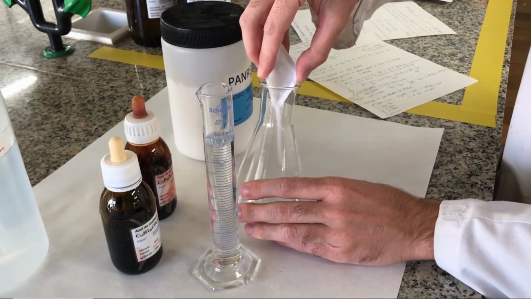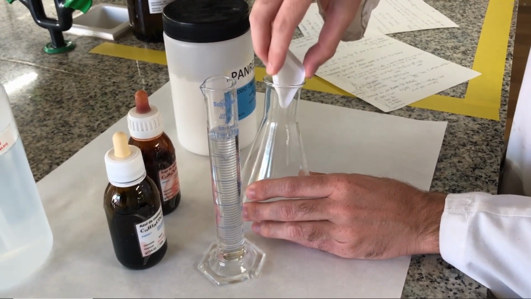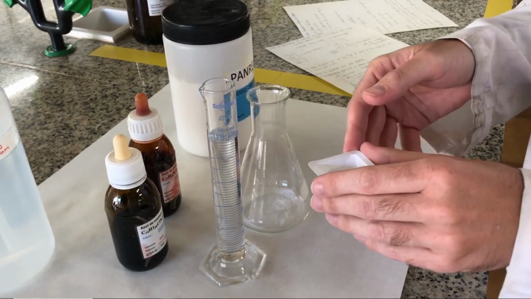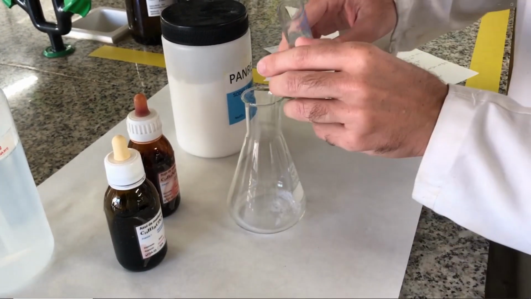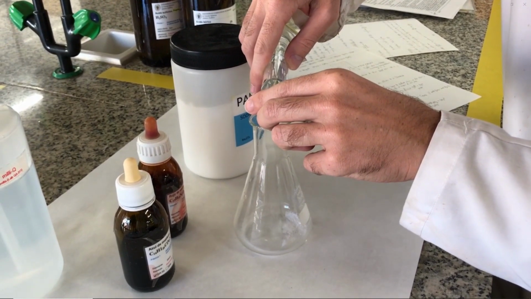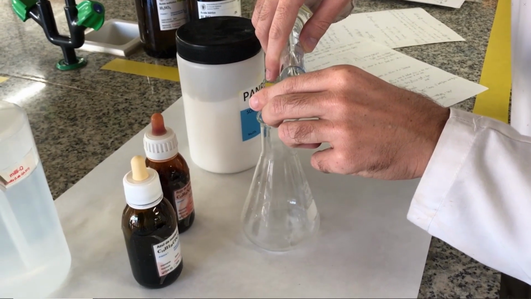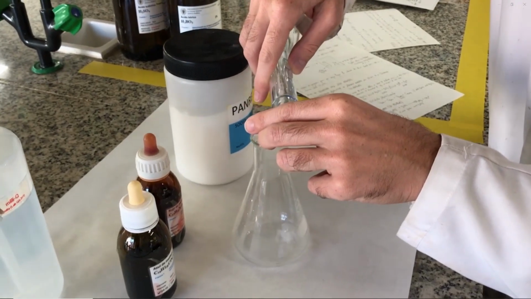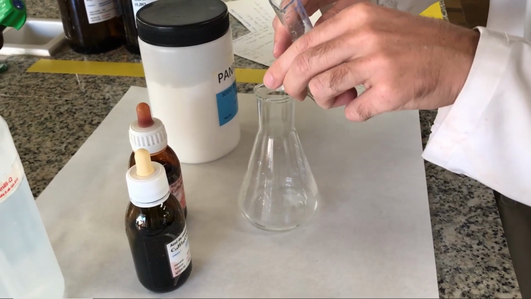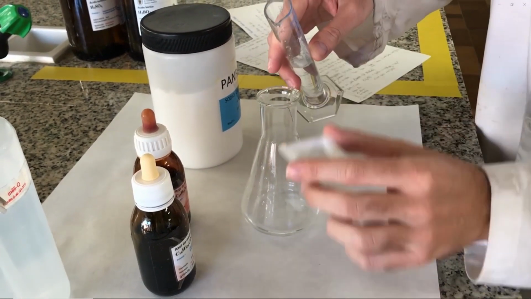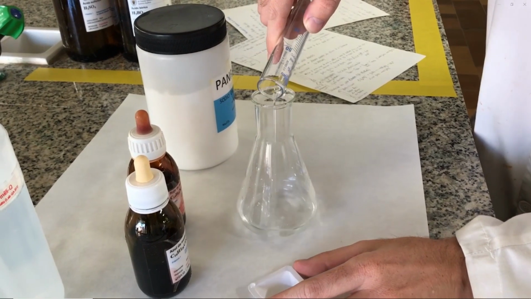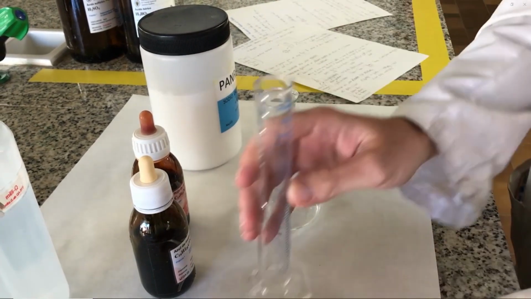To carry out the standardization process of the sulfuric acid, from 100 to 125 milligrams of sodium carbonate are accurately weighed on an analytical balance and dissolved in 50 milliliters of deionized water, making sure that the whole primary standard substance is transferred to the Erlenmeyer flask to be properly dissolved.